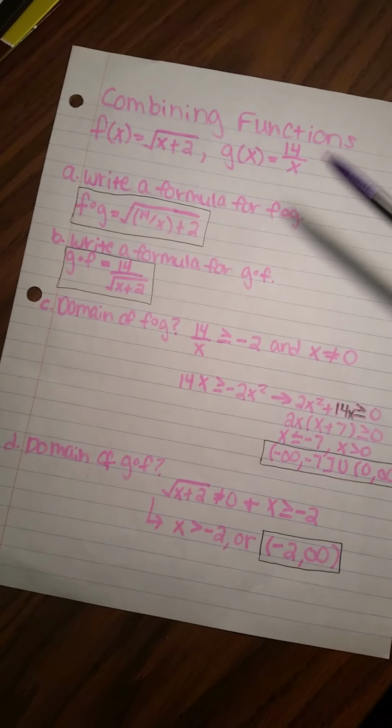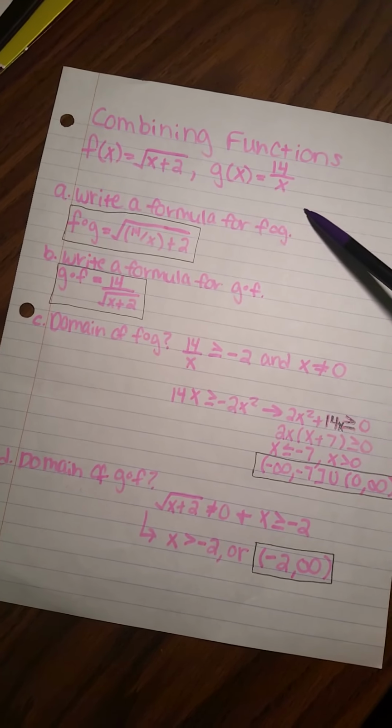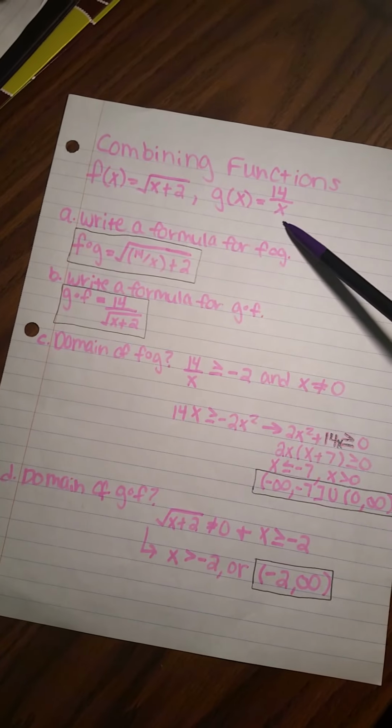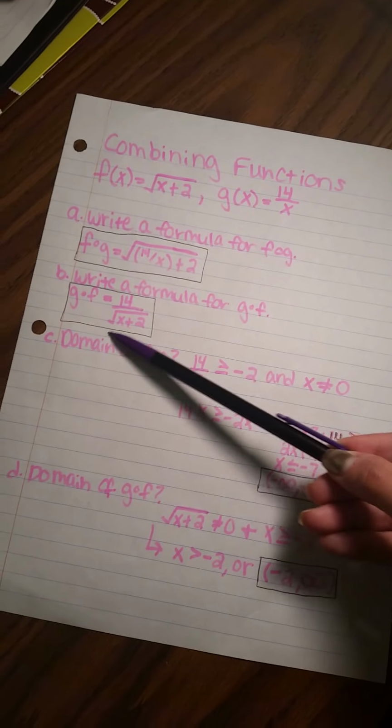Similarly, when we are writing a formula for g composed of f, we examine g of x, input f of x into the x value of g of x, and are left with 14 over the square root of x plus 2.